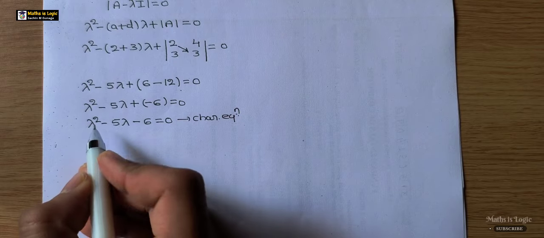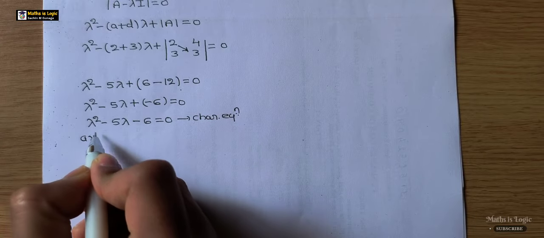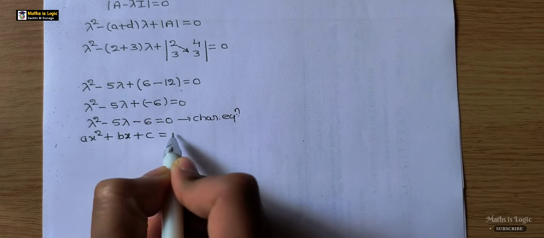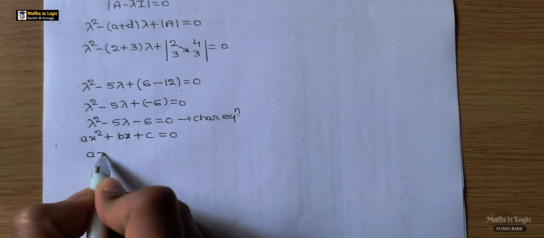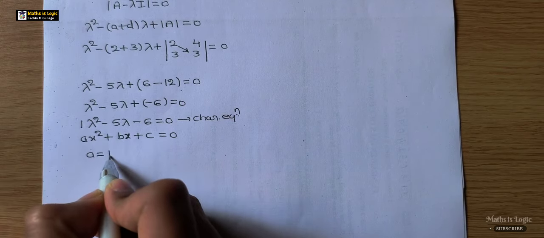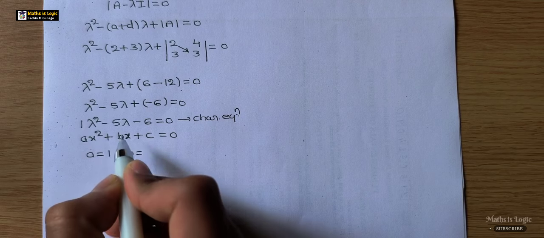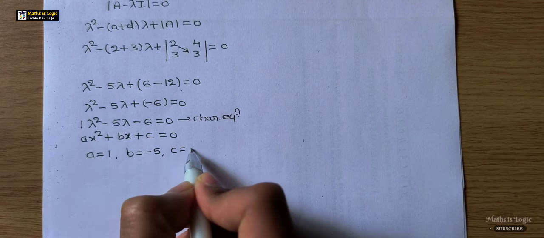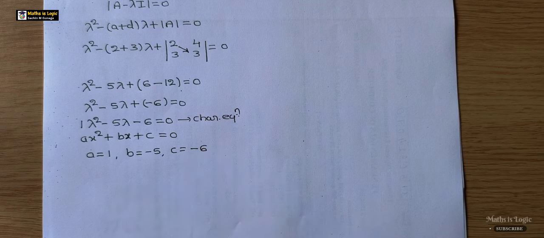Now compare this with ax square plus bx plus c equals 0. Remember, a is the lambda square coefficient, nothing means 1 will be there, so 1. B is equal to minus 5 and c is equal to minus 6.